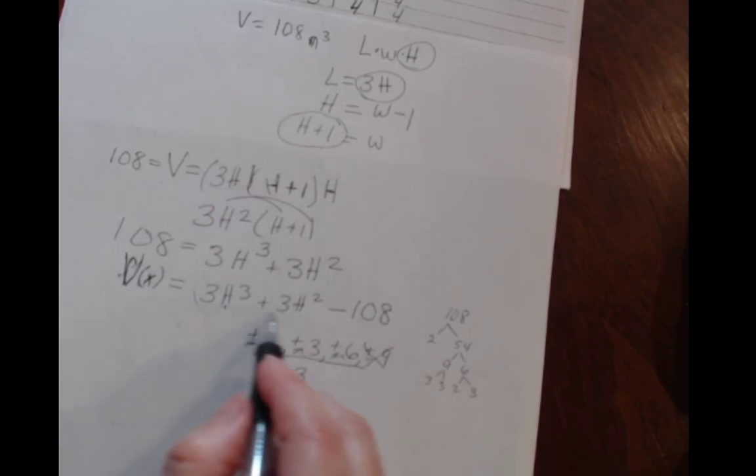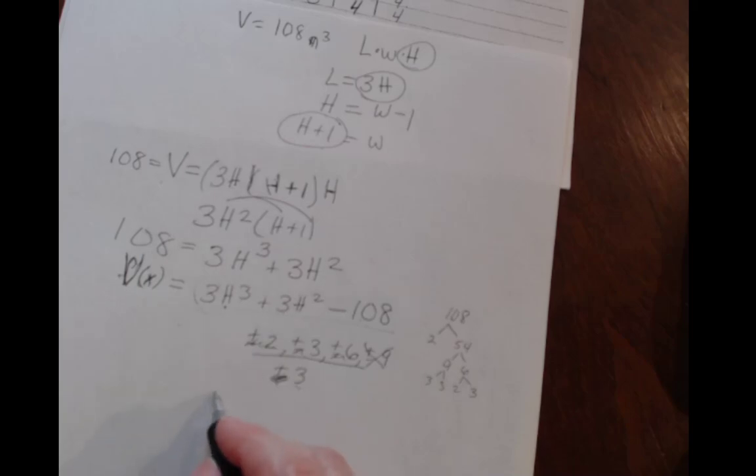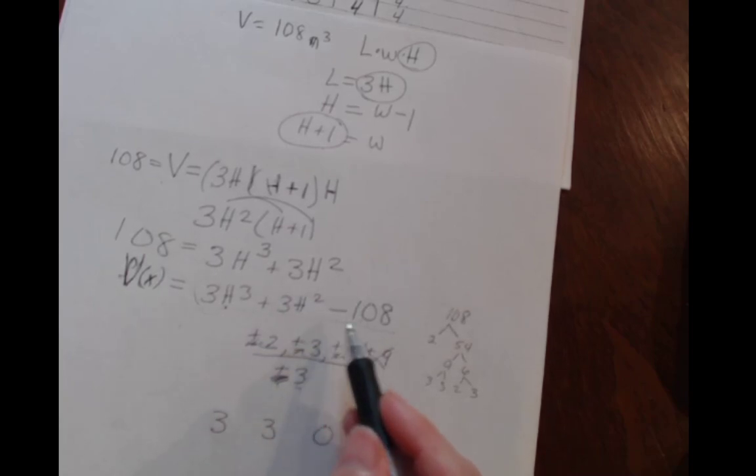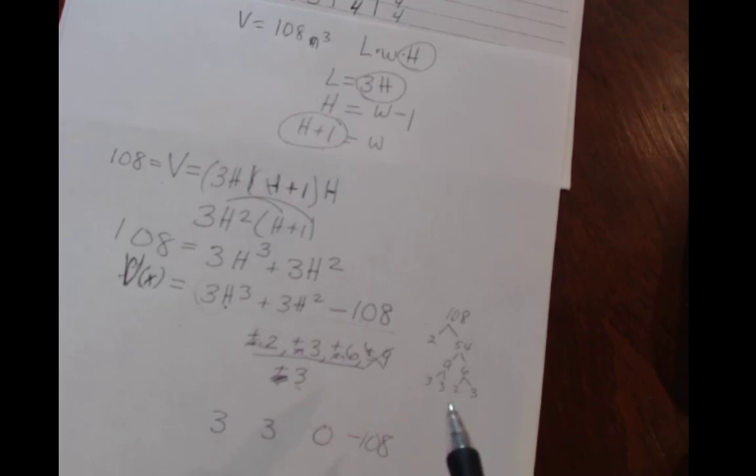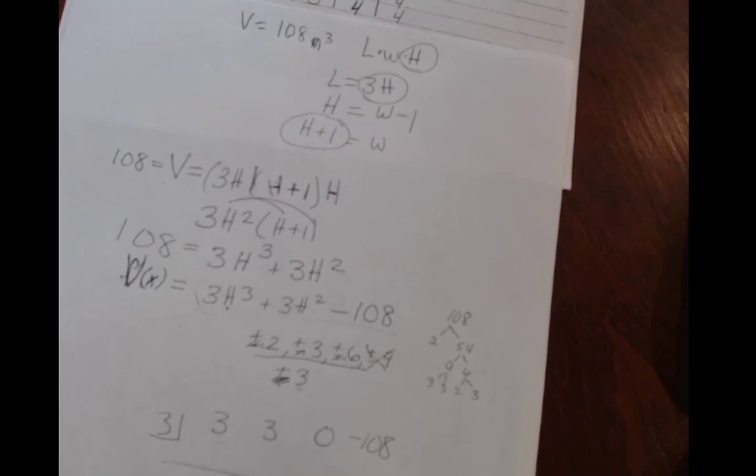So here's my polynomial. 3, 3, 0, 0, negative 108. Notice there's no h term. So I could plug in 3 here and see if f of 3 was 0. Or you can plug it in here and see if you're getting 108. But if we do this stack, 3, I think 3 is going to be a little low.